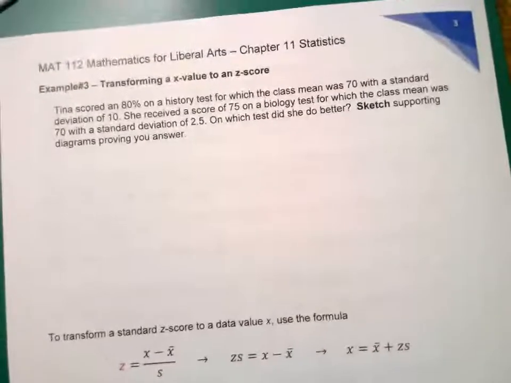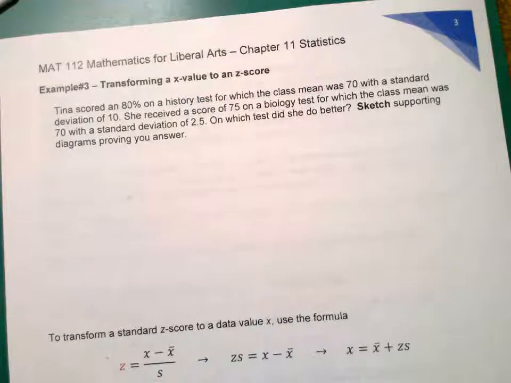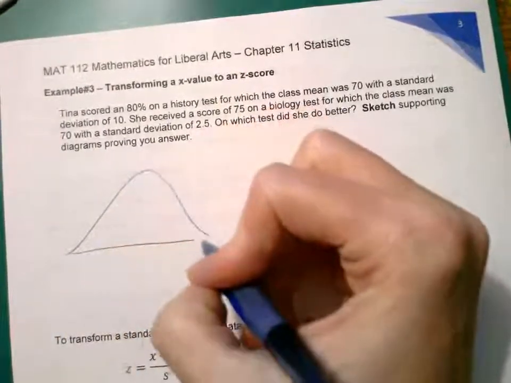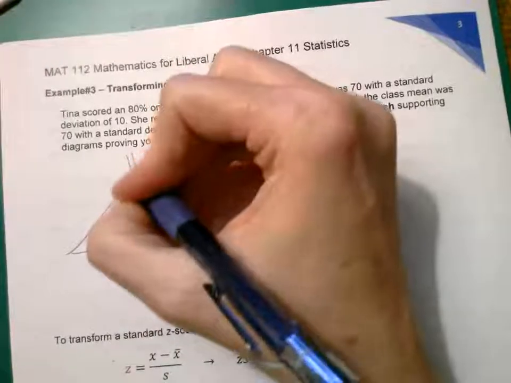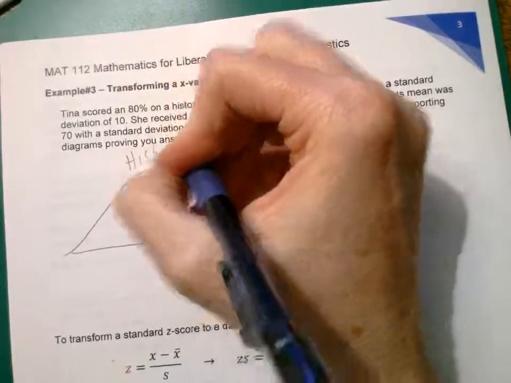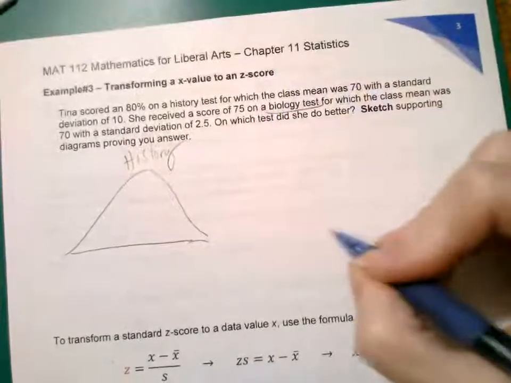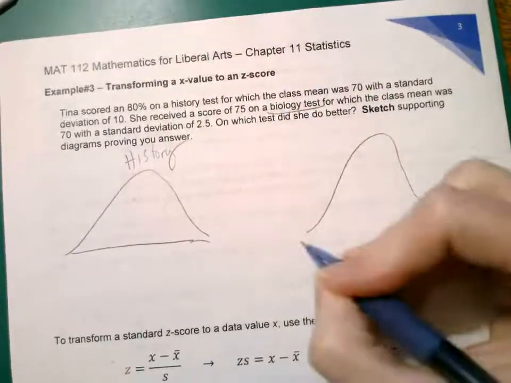For example, Tina scored an 80 on a history test. And there was also a biology test.